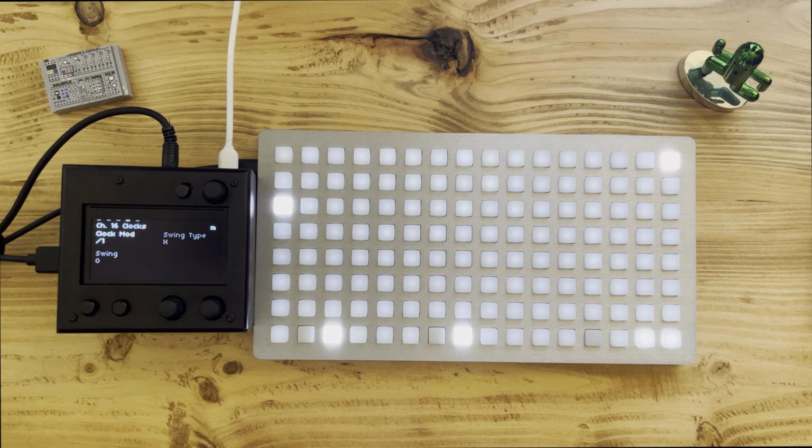To start and stop the sequencer, we use the start-stop key, which is the bottom lower left-hand key on your Norns grid. Press once to play, and once again to stop.